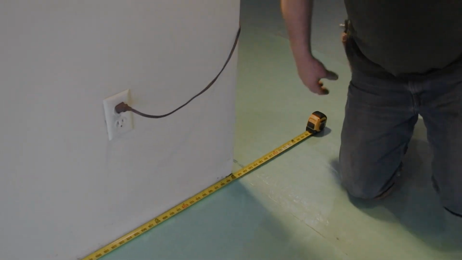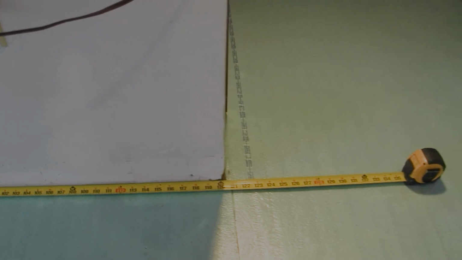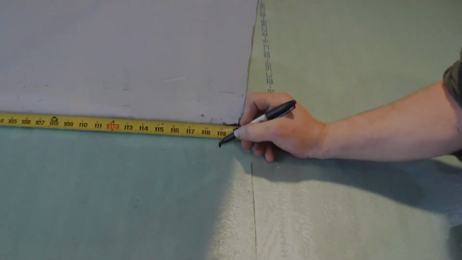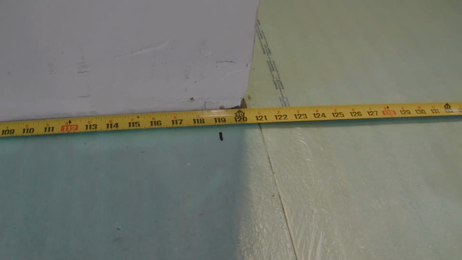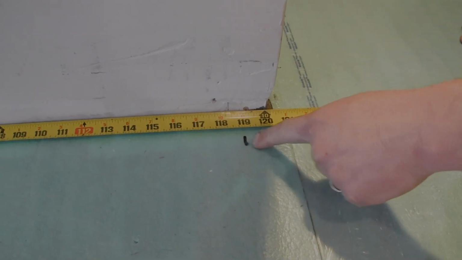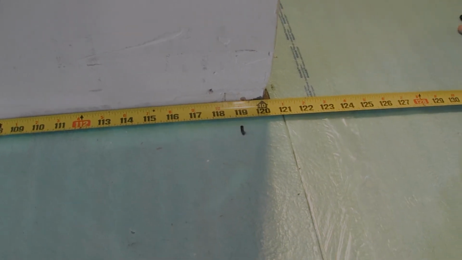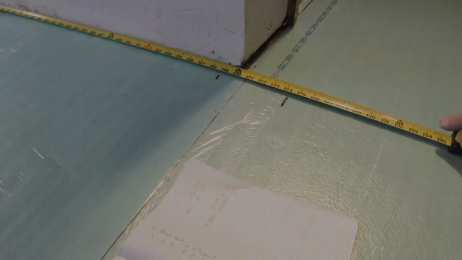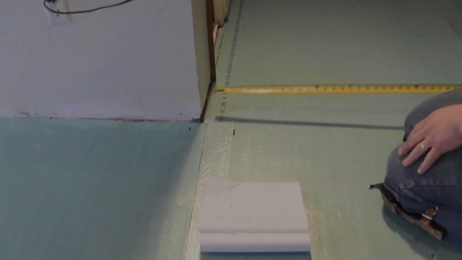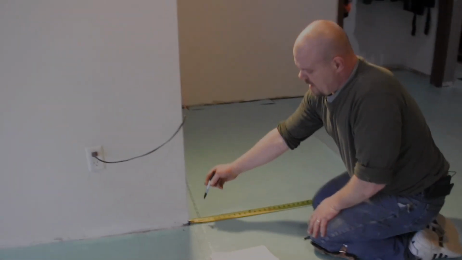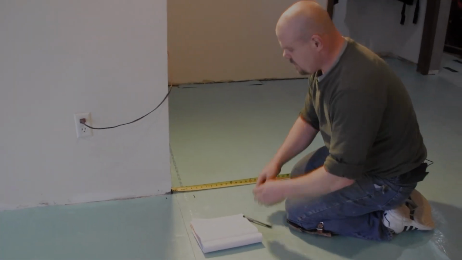So I can go to my cheat sheet right away and see where 120 is. One of my planks ends at 118 15/16. Right there is where my plank ends, and then I have another one that begins there and will end out here at 124 1/4. So I can make a mark right there. I already know that on this piece I'm going to have about a 4-inch plank.